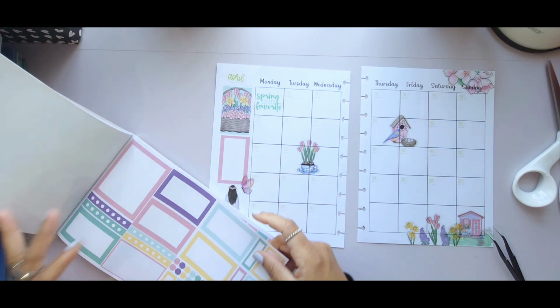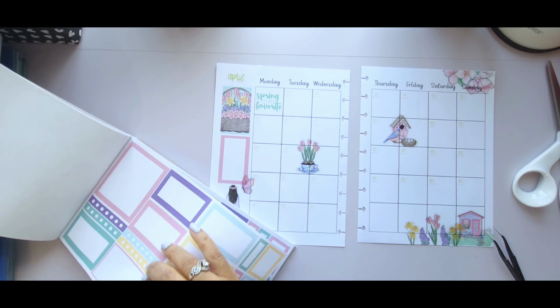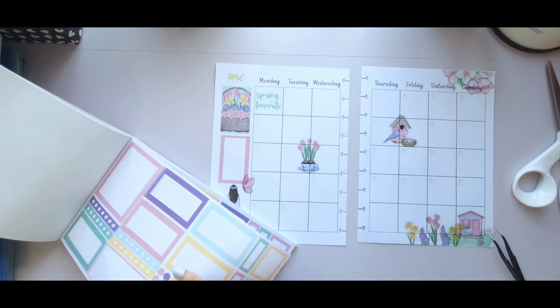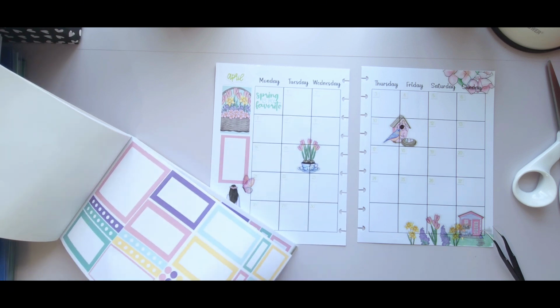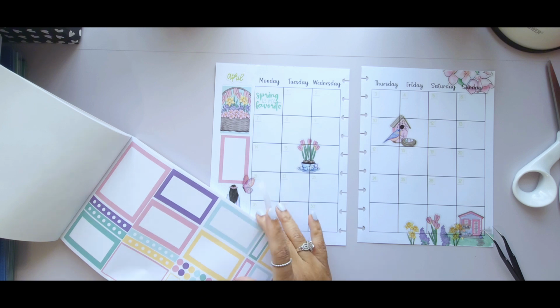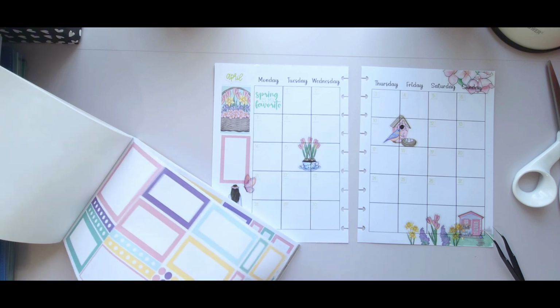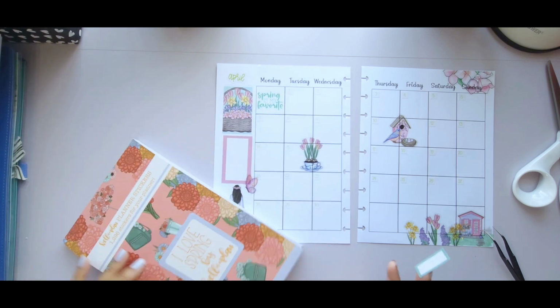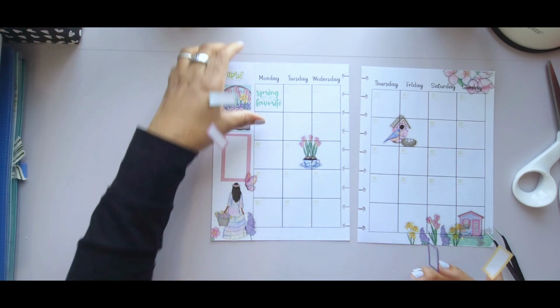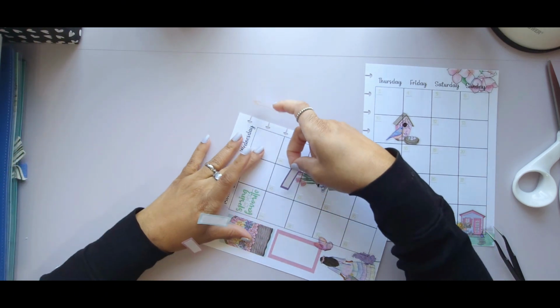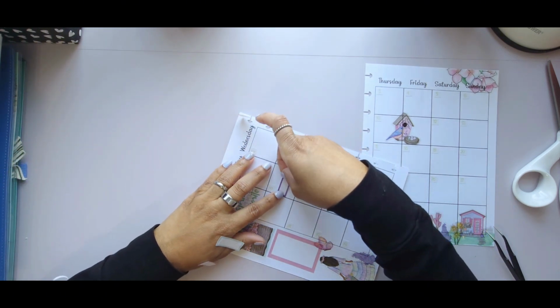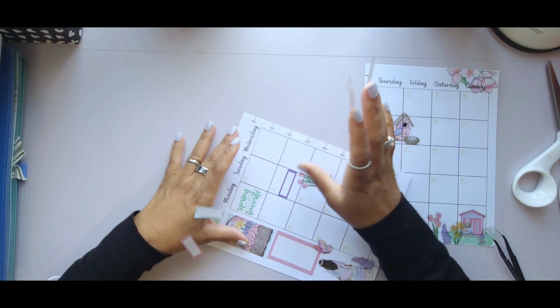I think I have 5. So I'm just going to grab these 5. 3, 4, and 5. So I have one book being released on the 8th that I'm looking forward to.